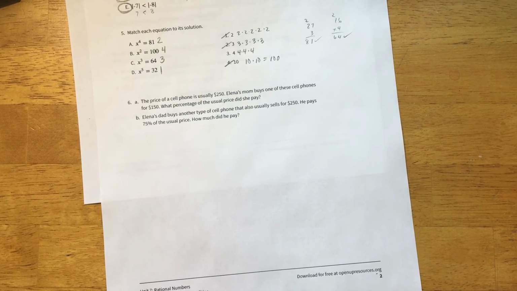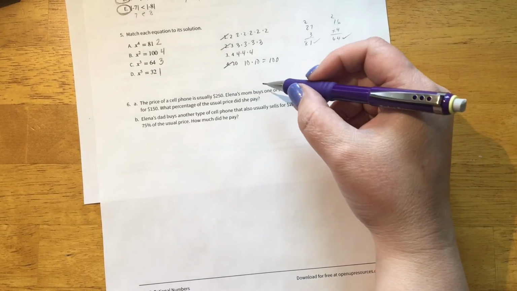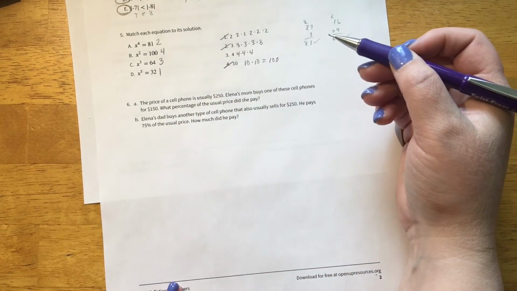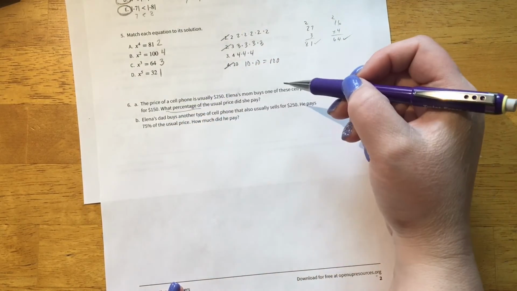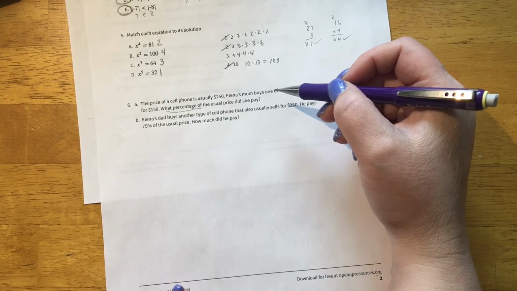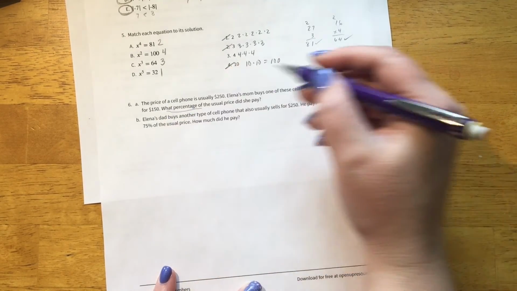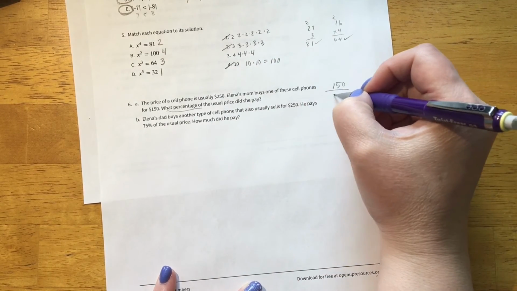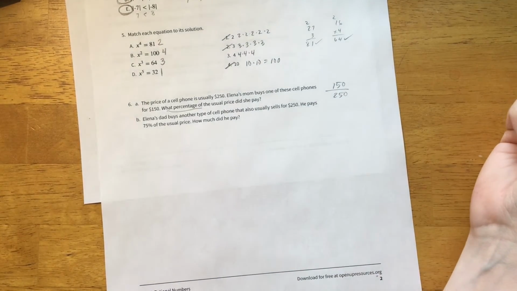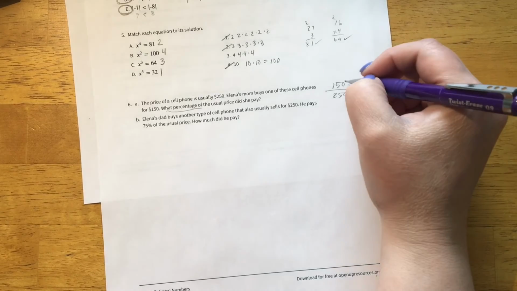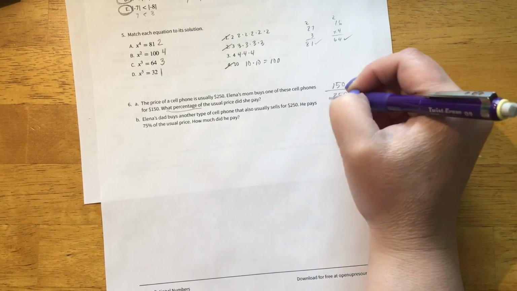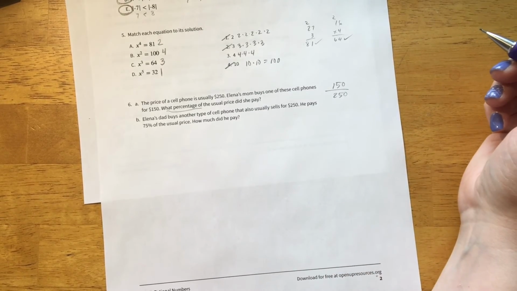The price of a cell phone is usually $250. Elena's mom buys one of these cell phones for $150. She got a great deal. What percentage of the usual price did she pay? Okay, well, she paid $150 out of the total of $250. You see how I turned that into a fraction? The part that she paid was $150, and the total that she should have paid was $250.